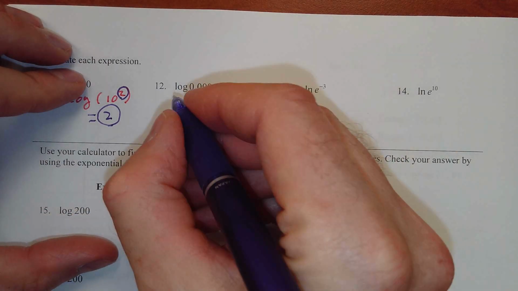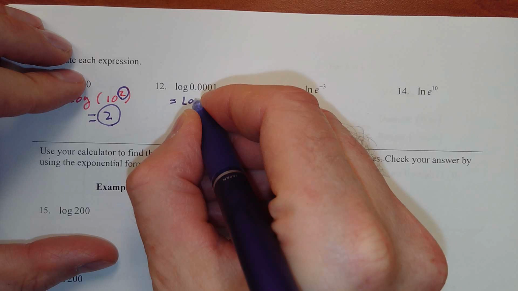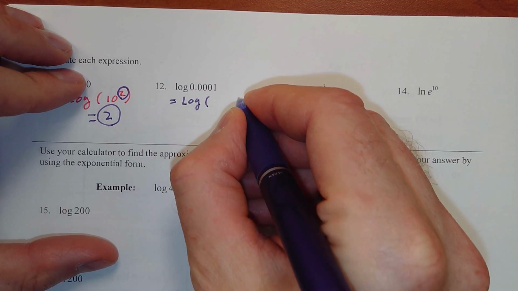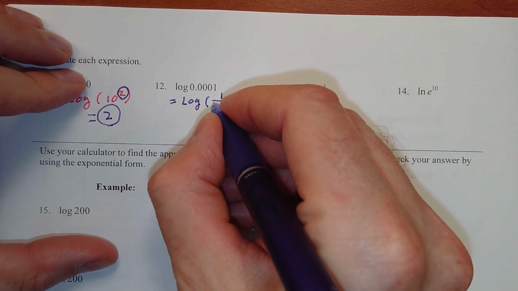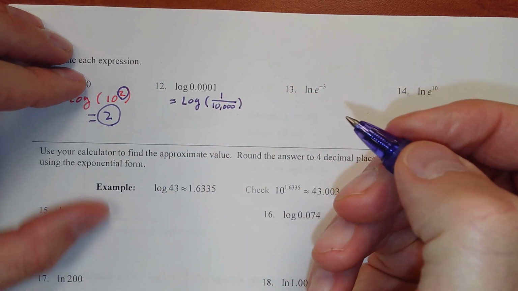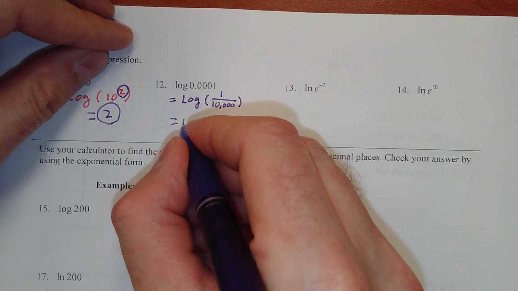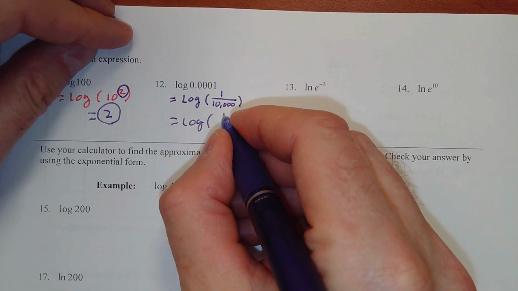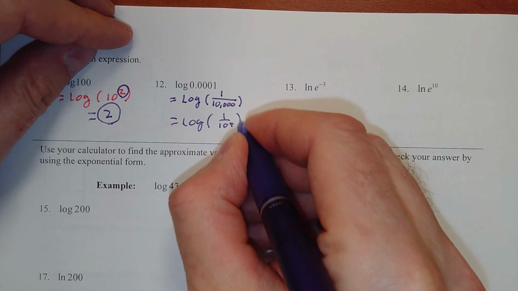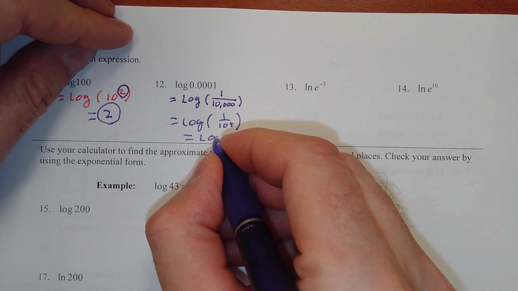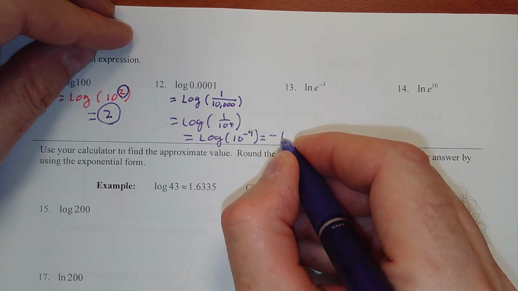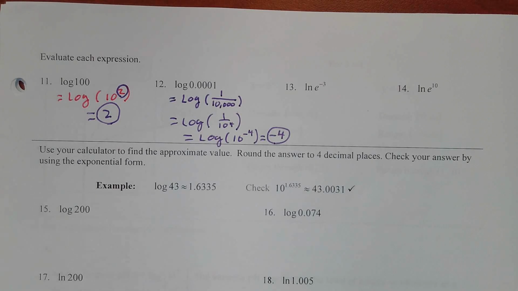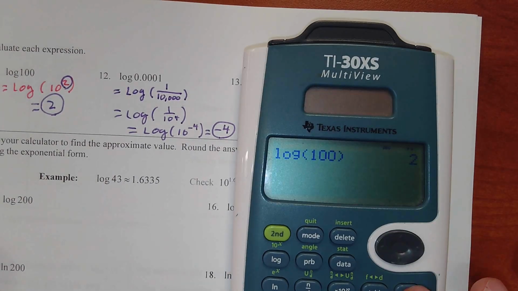Let's try number 12. So I'm going to rewrite that as log of 1 over 10,000. That's the same thing as log of 1 over 10 to the fourth, which is the same thing as log of 10 to the negative 4. So that should be equal to negative 4, doing a function with its inverse. Again, try it out.